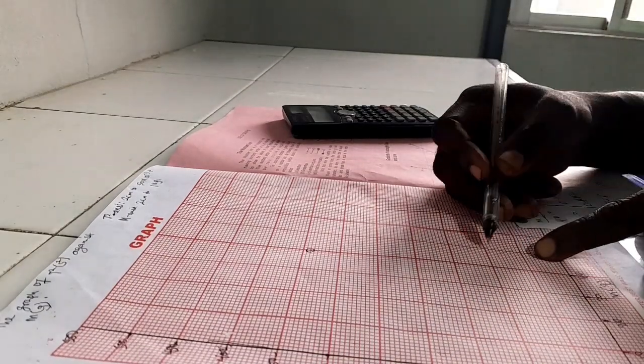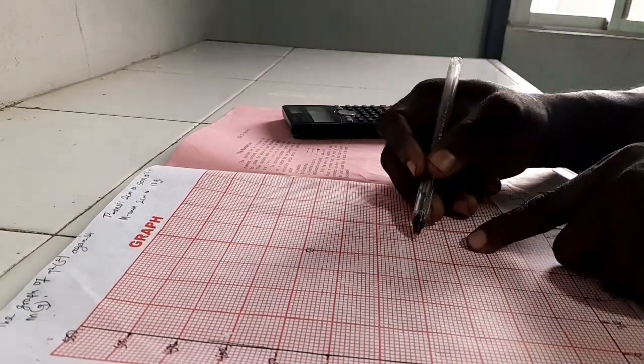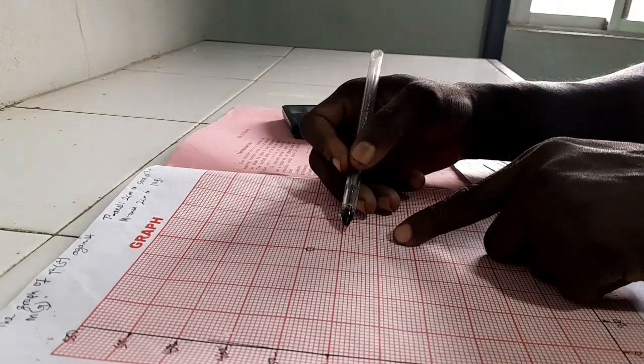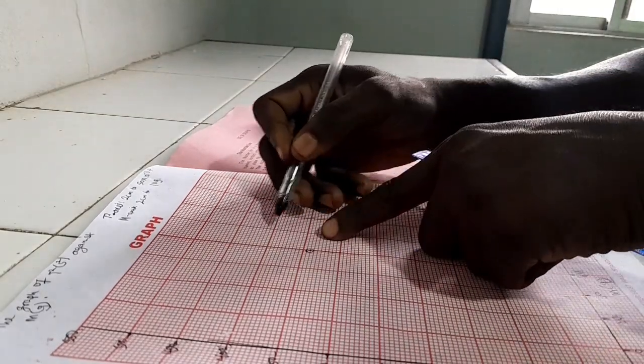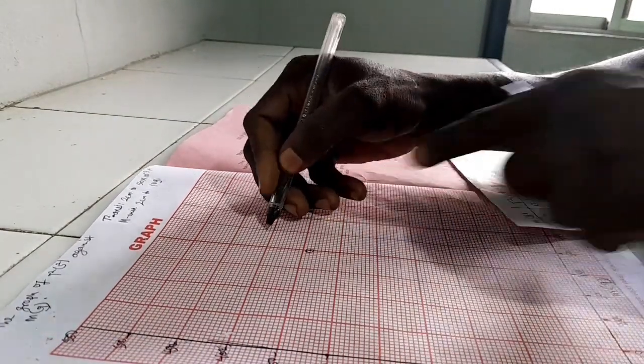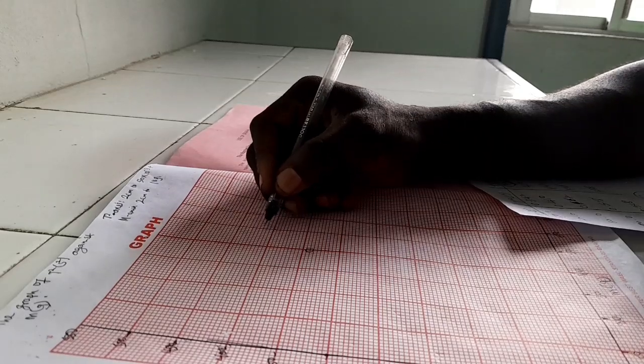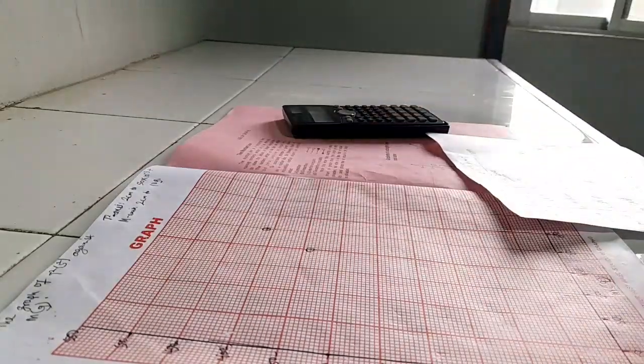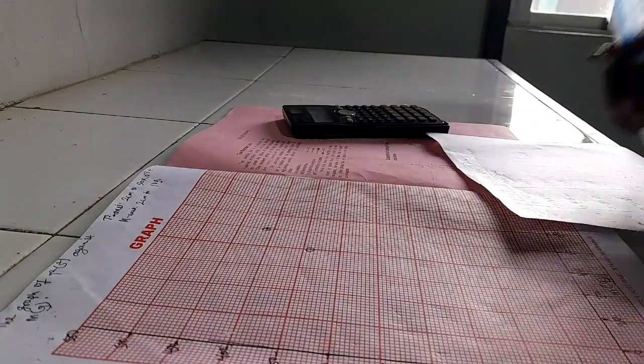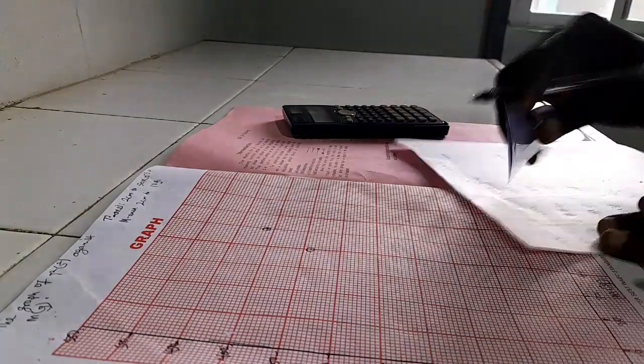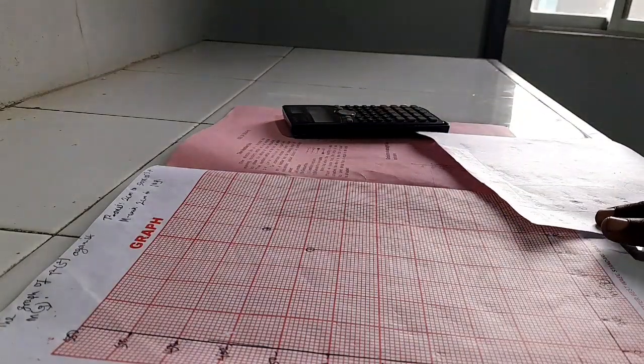So this is 10, 20, 30, 40, 50, 60, 70, 80, 81, 82. So I'll put a dot here and I'll circle it. As easy as that. I won't be stressing myself counting. Just divide and count the number of small squares upward.